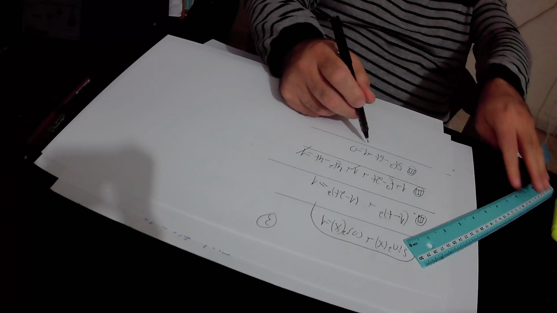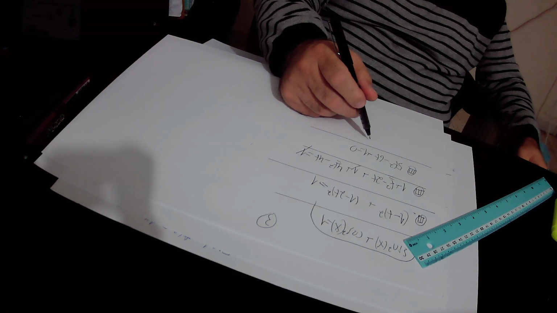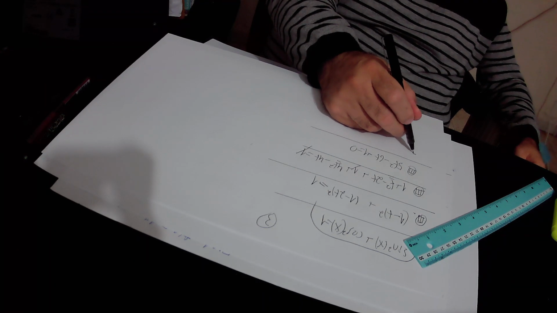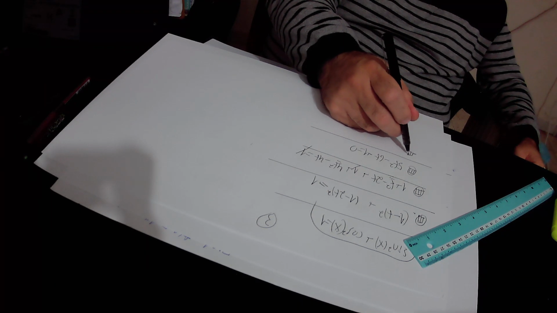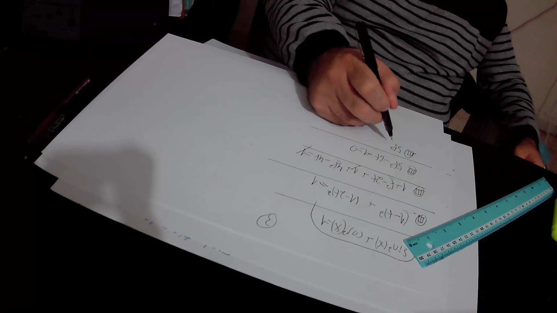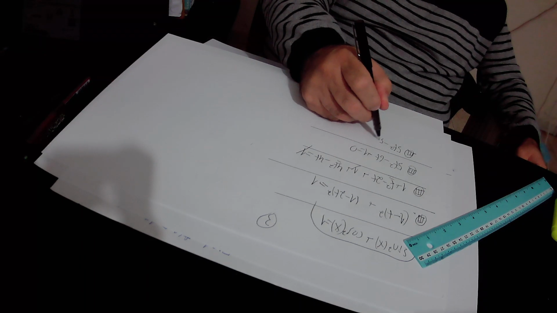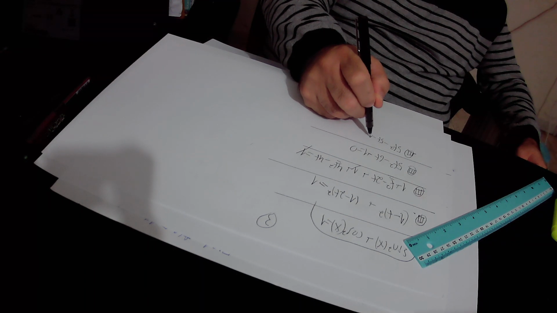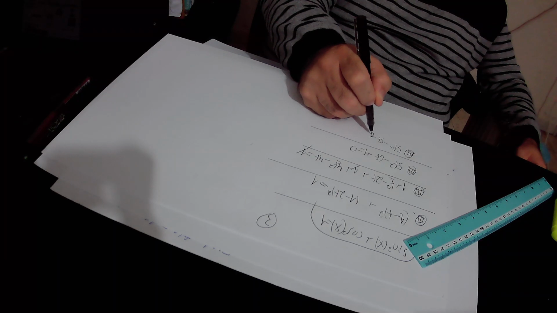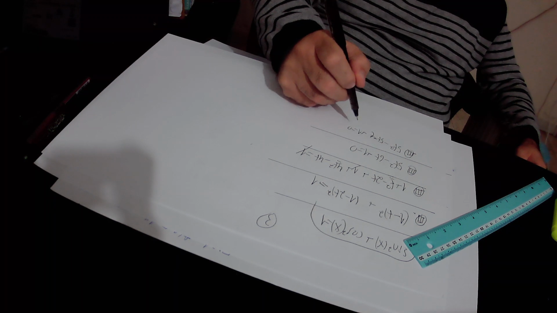In the next step we substitute minus 6t by minus 5t minus 1t, and we get that 5t square minus 6t is minus 5t minus 1t, plus 1 equals 0.